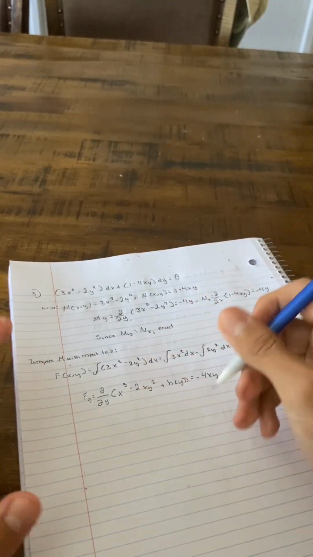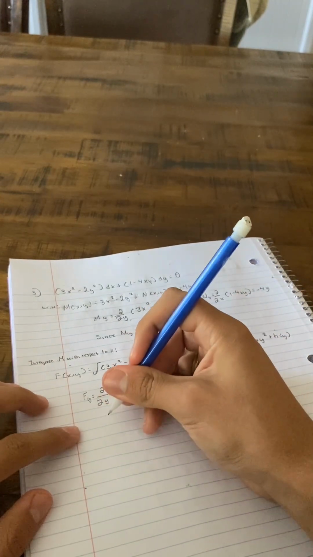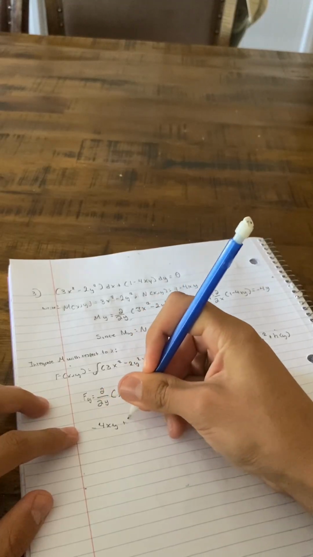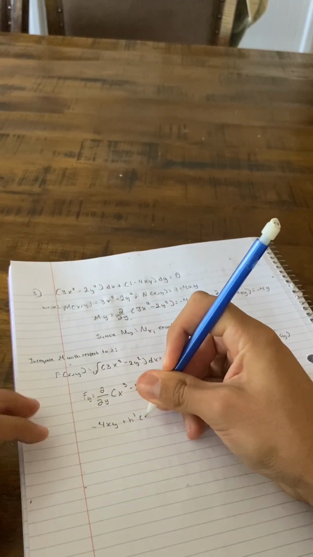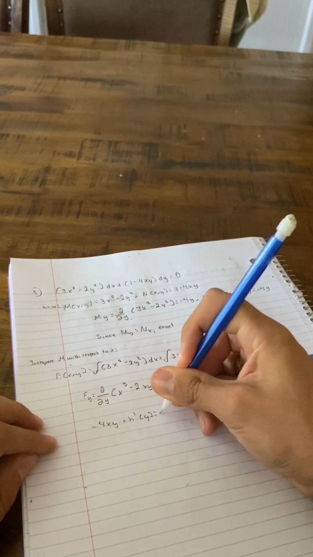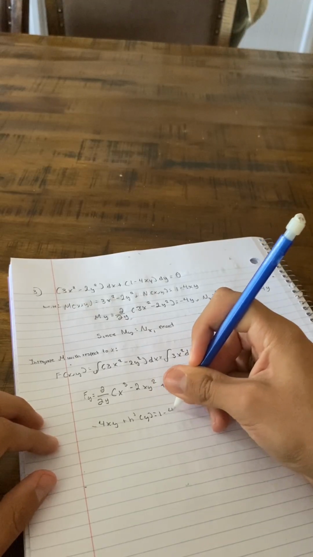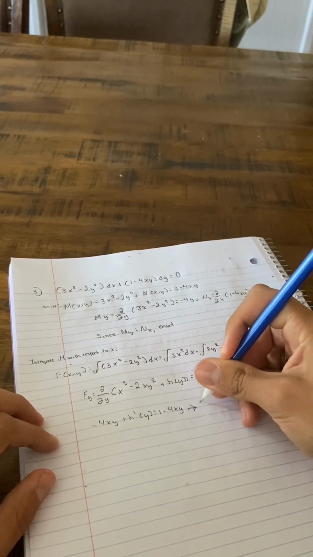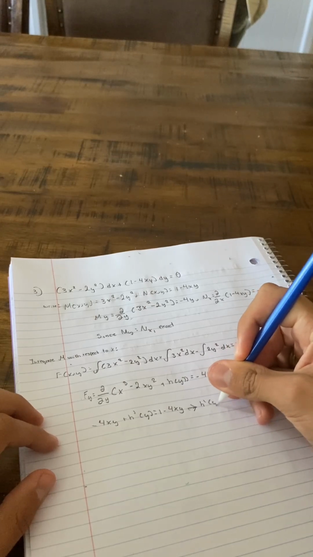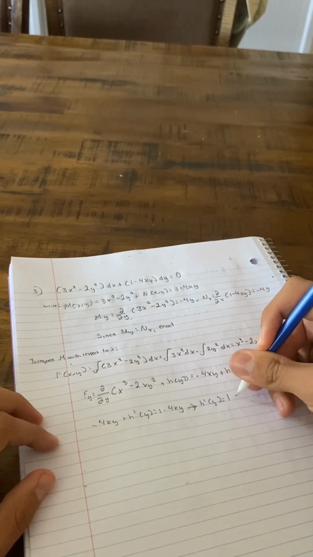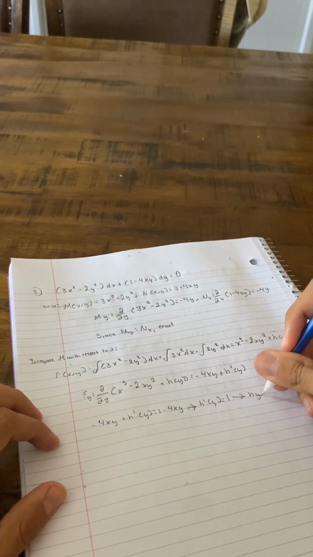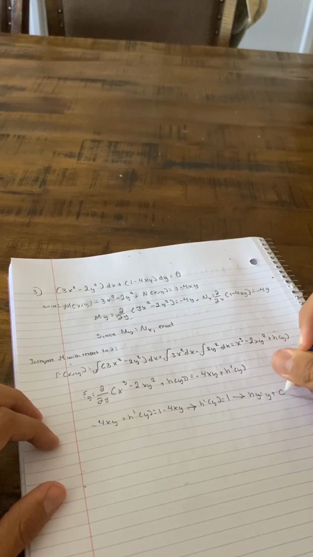Okay, now let's try to match f_y to N. And to do this, we're going to do negative 4xy plus h prime of y equals 1 minus 4xy, and then h prime of y equals 1, and then h(y) equals y plus constant.